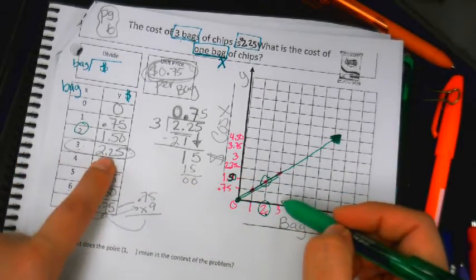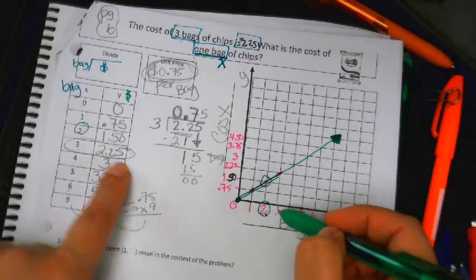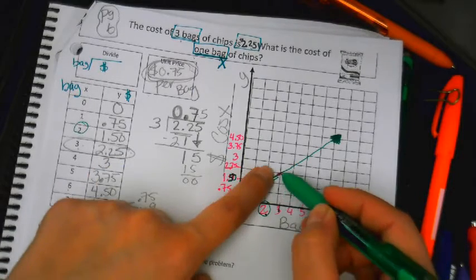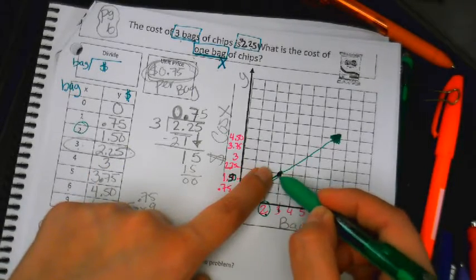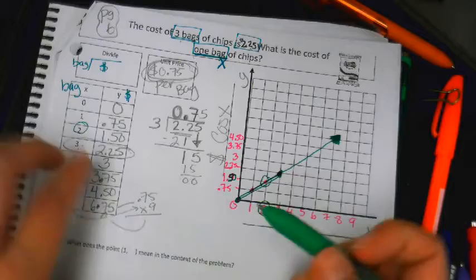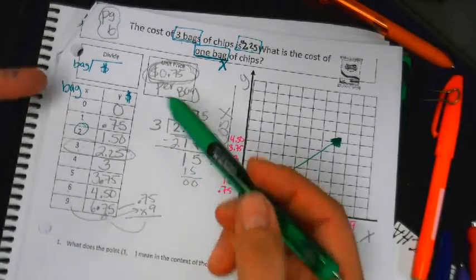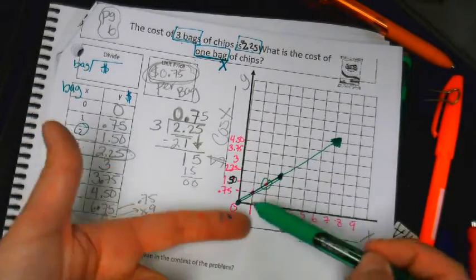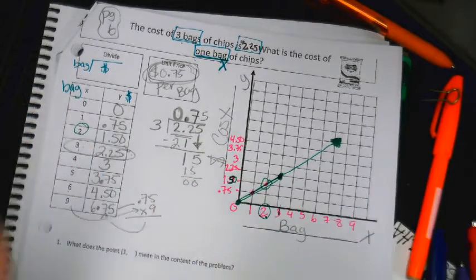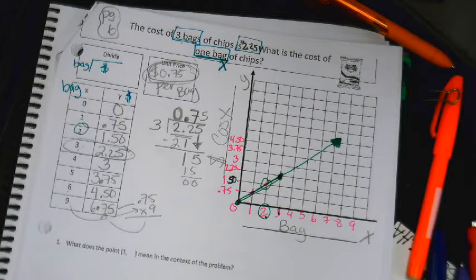And then 3, so I go to 3, and then I go to 225. There's 225 right there, and I make a big point right there. That's how you graph. I know some of you get it. Some of you, this might be helpful. These become these points. Okay? We're okay? Yeah, but what about 675? You never put it in. I know.